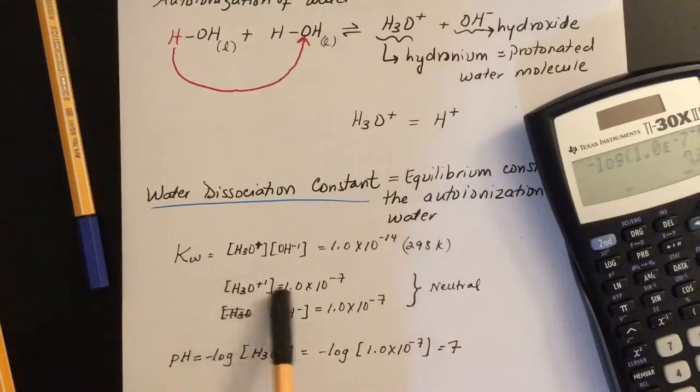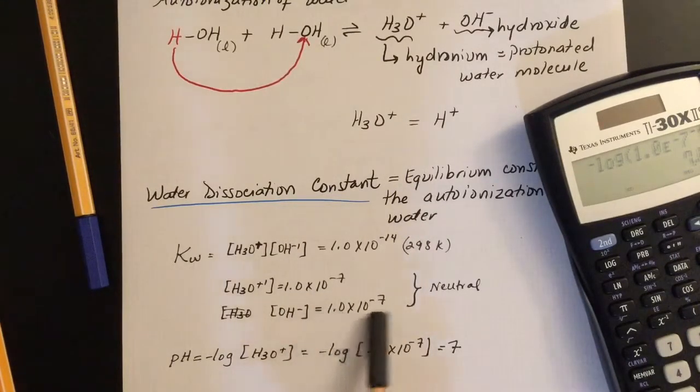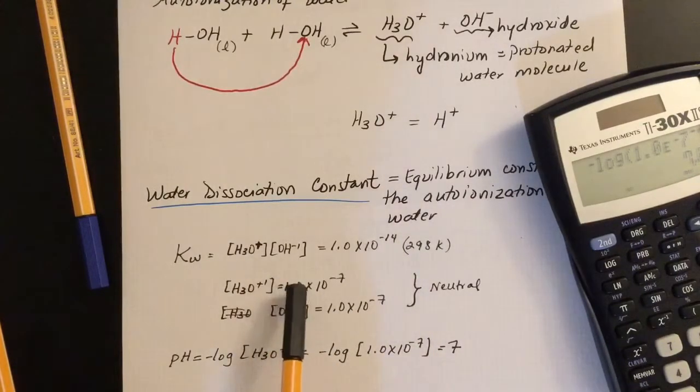So if the concentration of hydronium here is greater than 1 times 10 to the minus 7, it's because this concentration here is decreasing. This one will increase when this one here is decreasing. For this one here to increase, that one right there needs to go down.